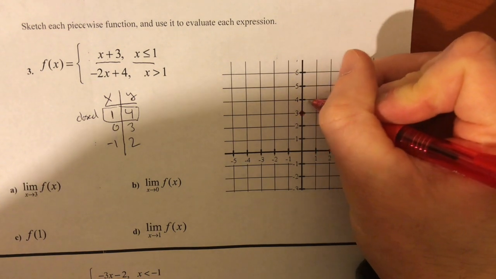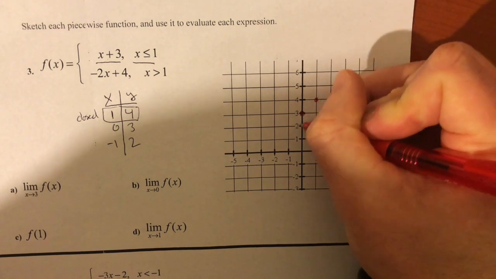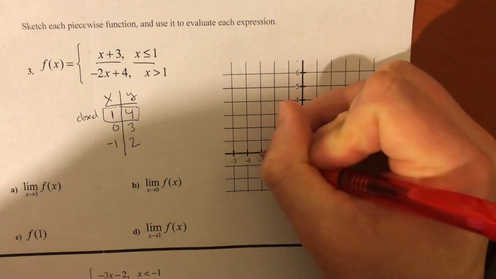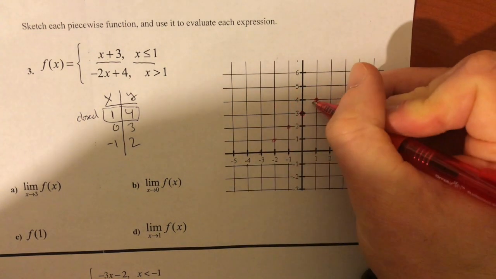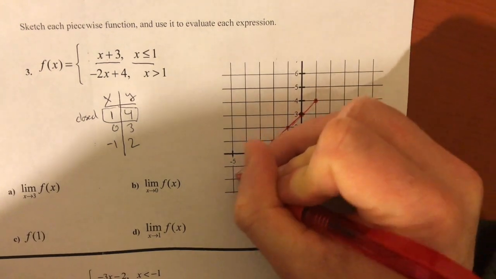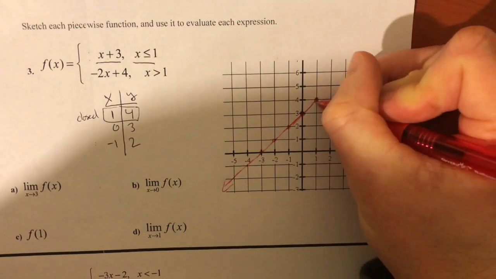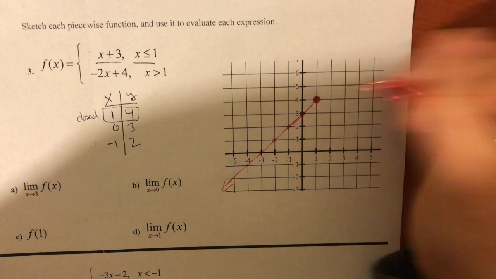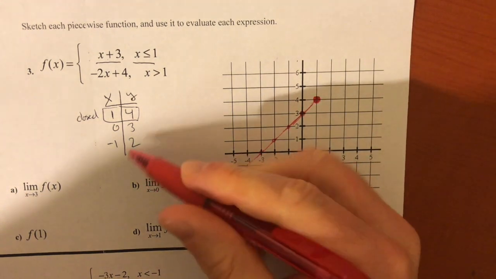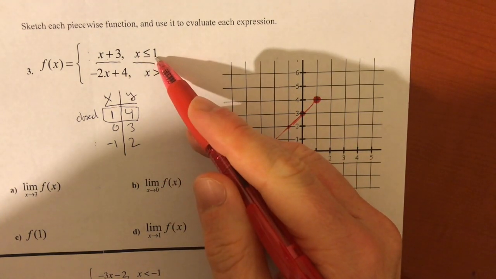So starting at 3, up 1 to the right one, down 1 to the left one. But remember, you're only graphing this function up to and including that point at 1, 4. That's the end of that portion of the graph.